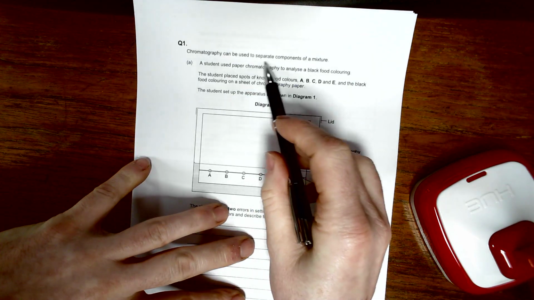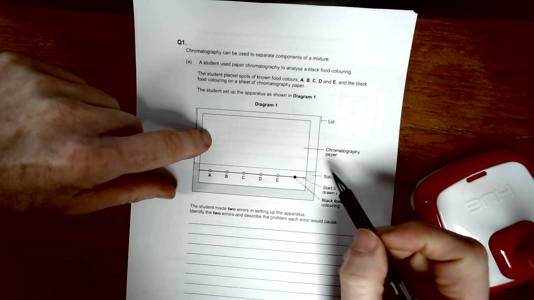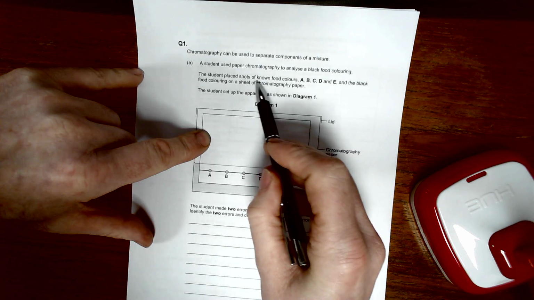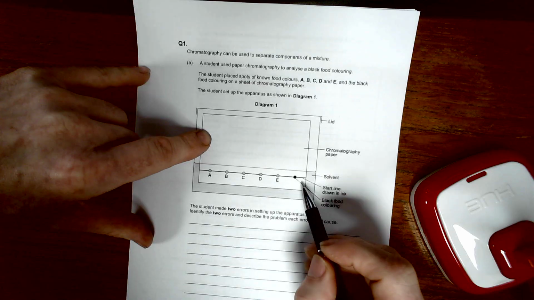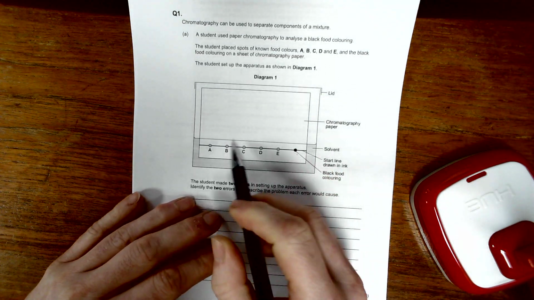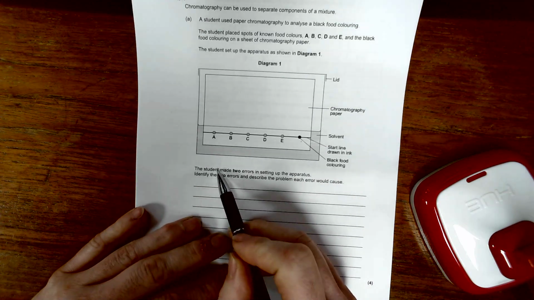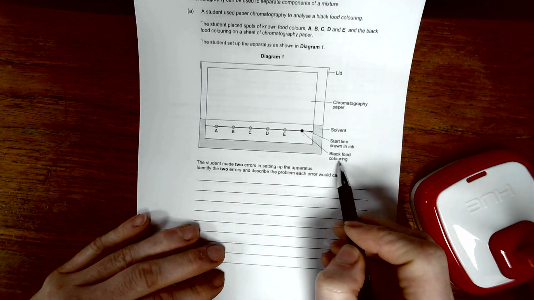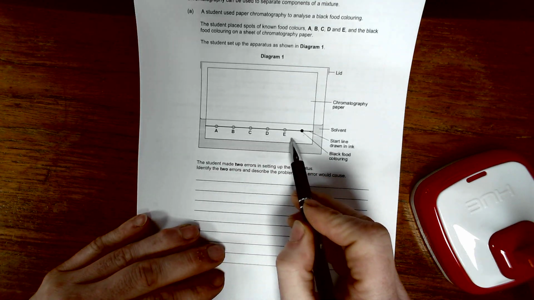So chromatography can be used to separate components of a mixture. A student used paper chromatography, and that just means they've got paper down here, to analyse a black food colouring. The student placed spots of known food colours, A, B, C, D and E, and the black food colouring on a sheet of chromatography paper. So they've got known food colours along here, and then the black one is here. They've dipped it in a solvent. There's a start line drawn in ink, and there's some black food colouring on here, and these are going to be used for comparison. We'll see the results in a minute.